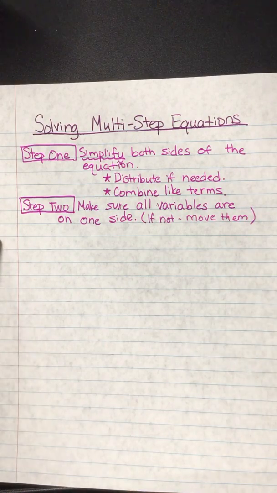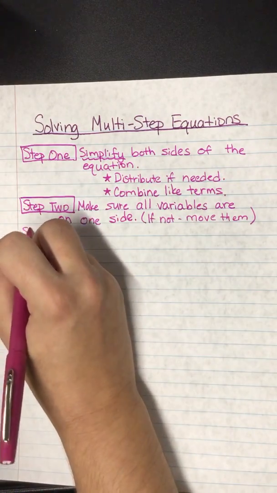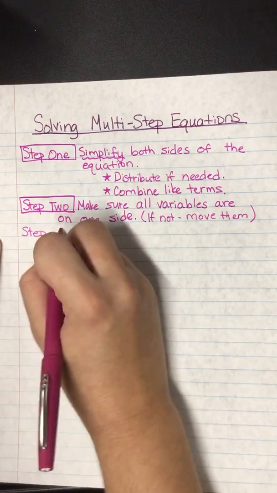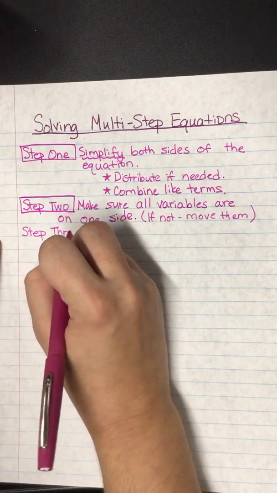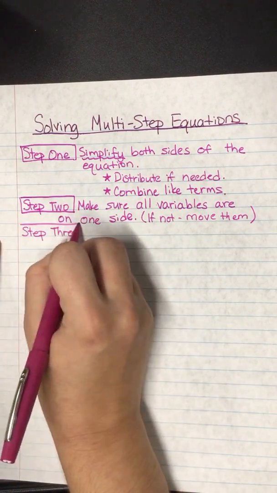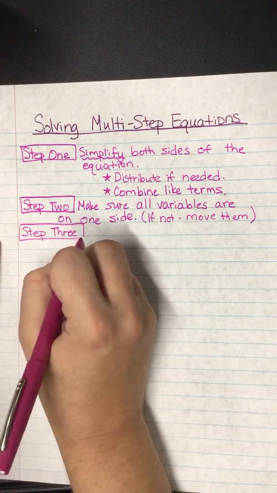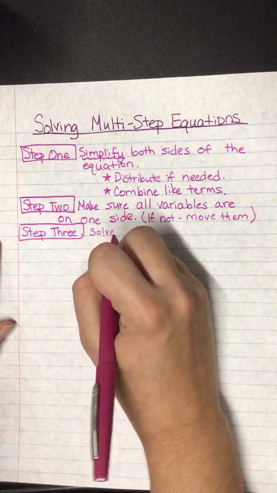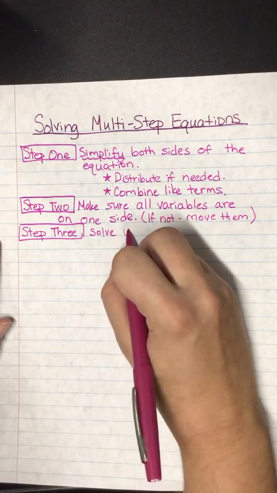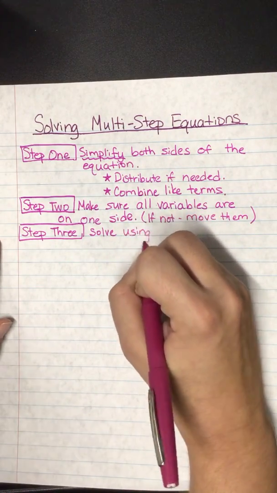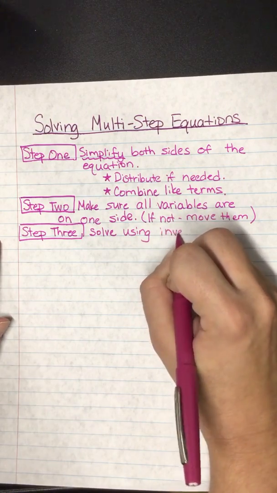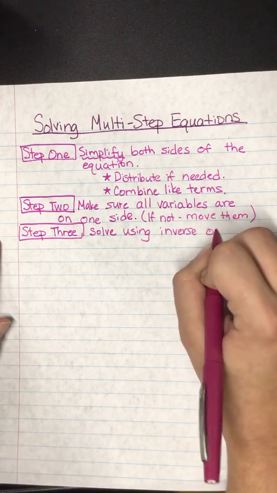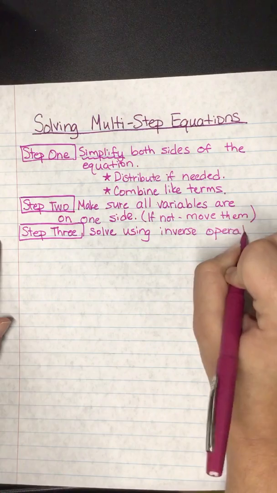Okay? Step 3 is to solve the equation using inverse operations, just like we talked about yesterday.